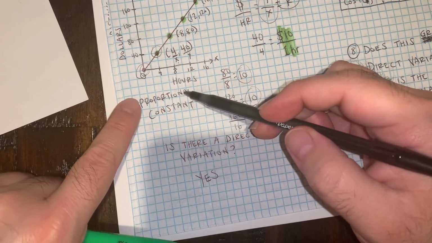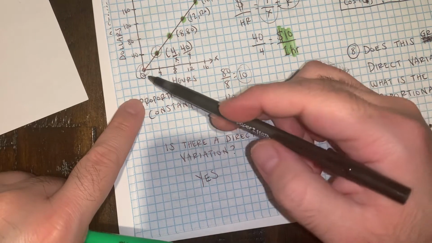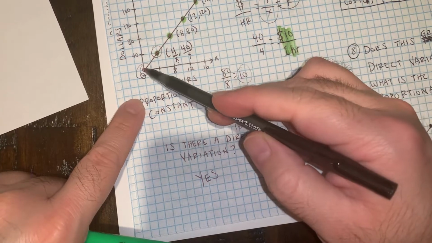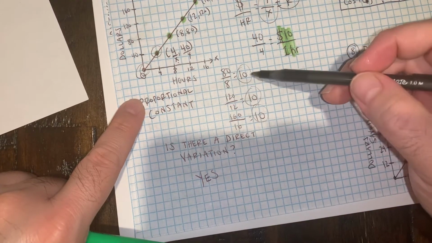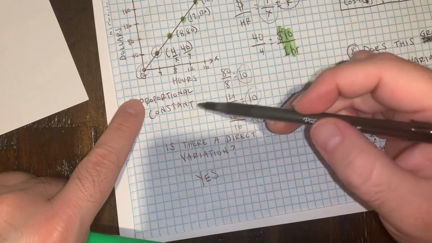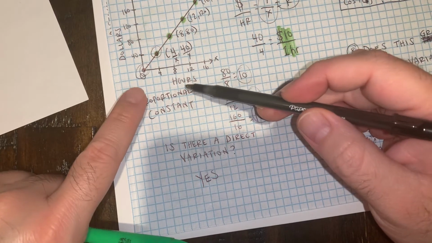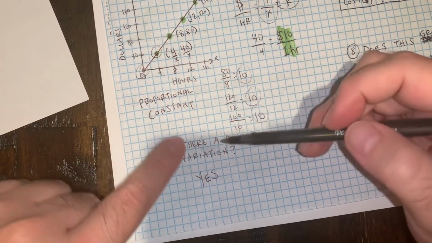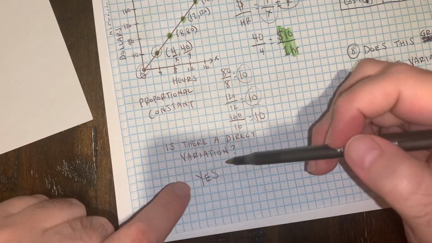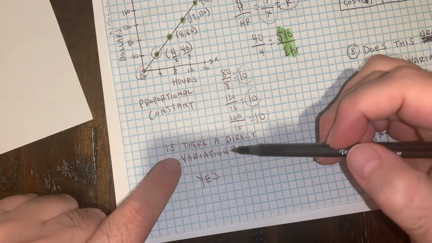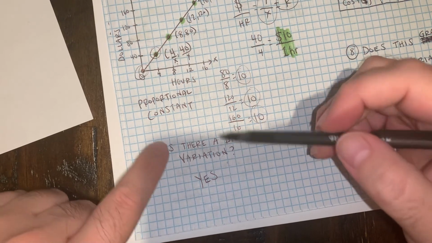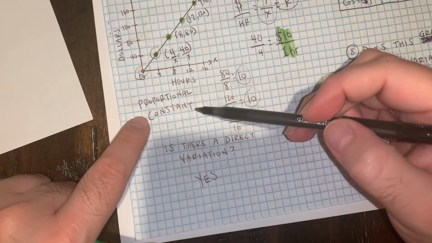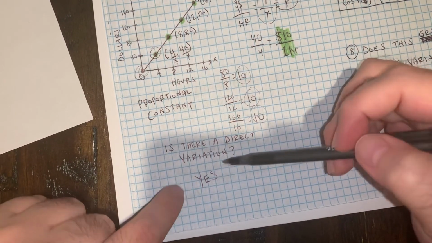If it is proportional, and we know it's proportional because guess what? It's a straight line crossing the origin. That means it's proportional. But we also did the math. You see how it was constant? That means it is proportional. And since it's proportional, since it's constant, that means, yes, there is a direct variation. So that's how we determine direct variation. We first have to determine if it's proportional and if it's constant, which means, yes, there is direct variation.